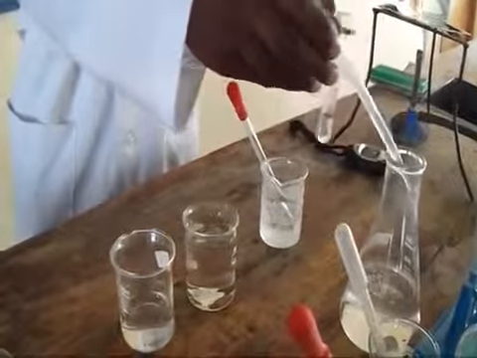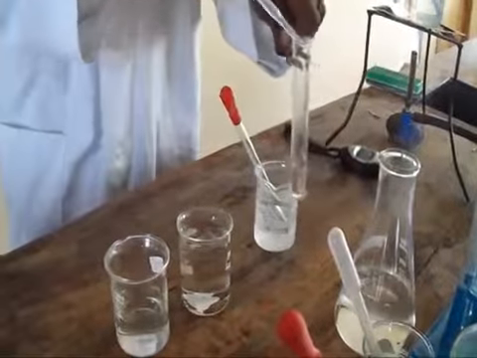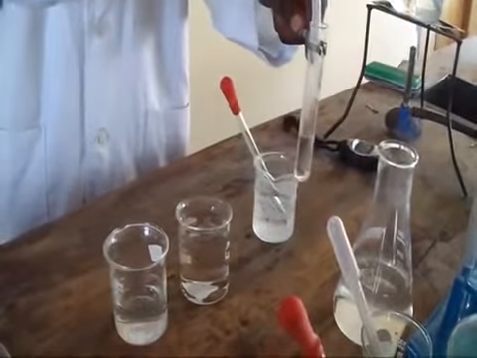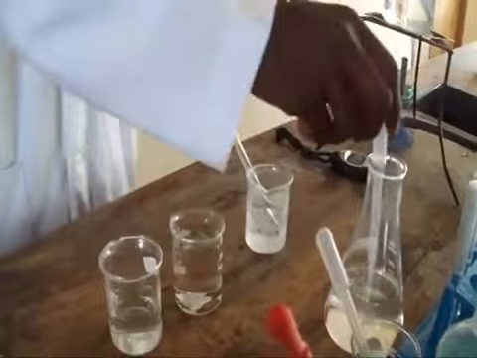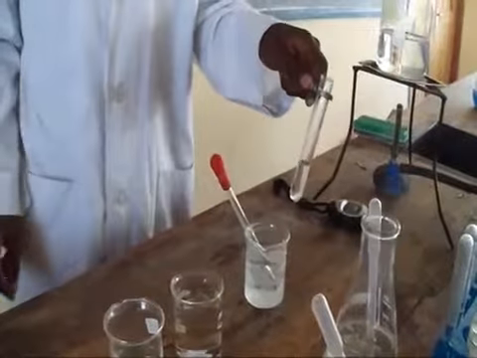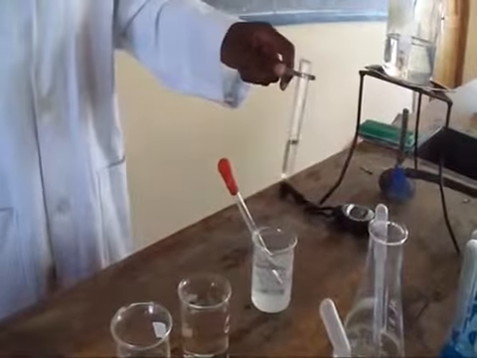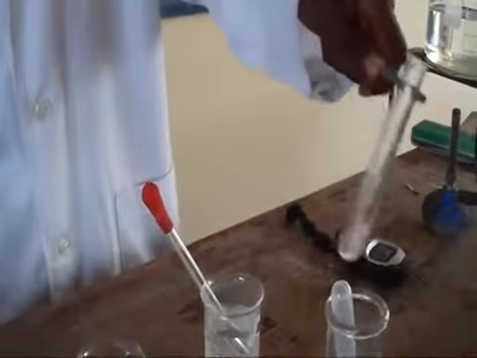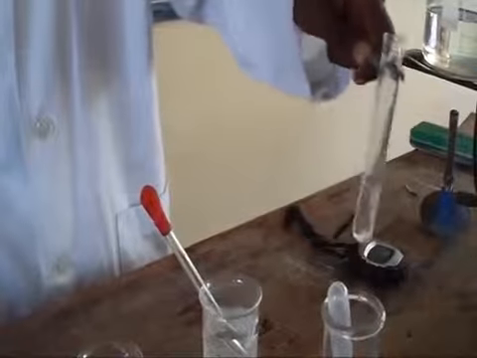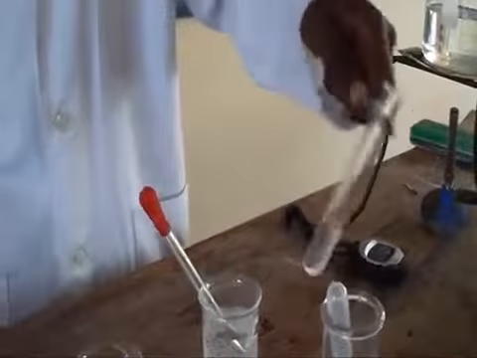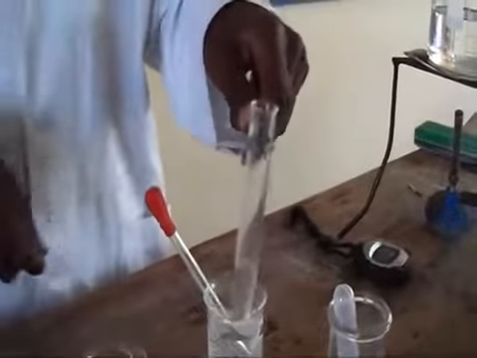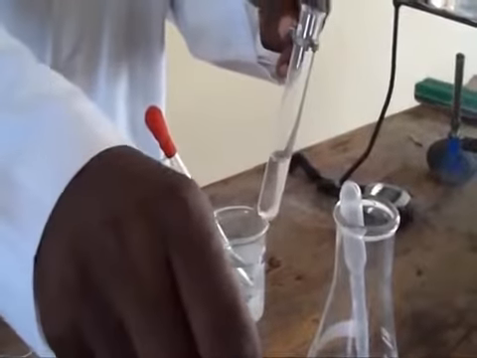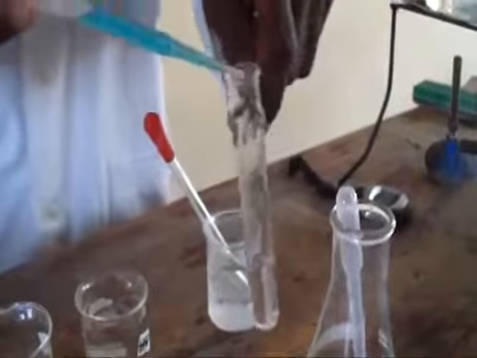Why are we adding the sodium hydroxide? In order to neutralize the HCl in the solution. The sodium hydroxide required will be 1 centimeter cubic. We will shake the solution in order to mix the solution and neutralize the HCl. After that, we add 4 centimeter cubic of the Benedict solution.